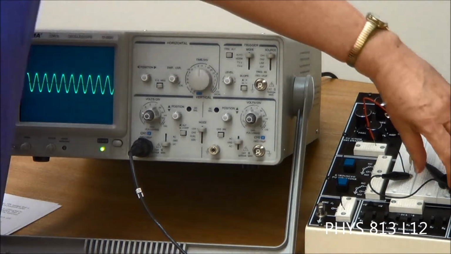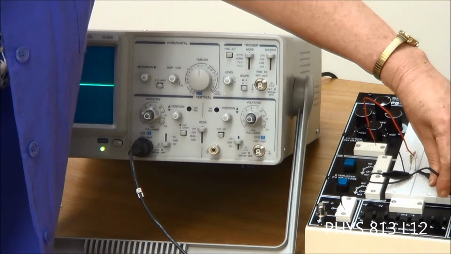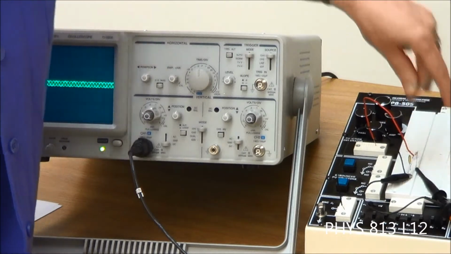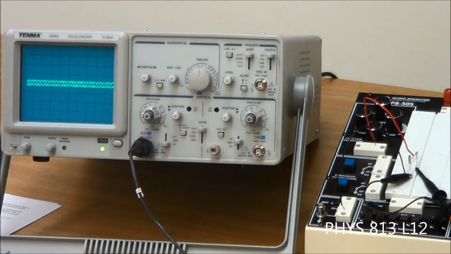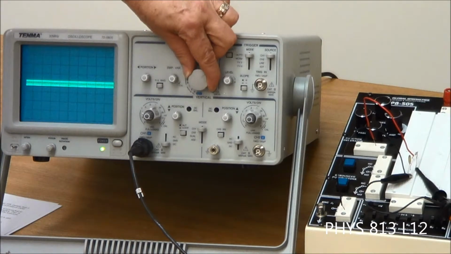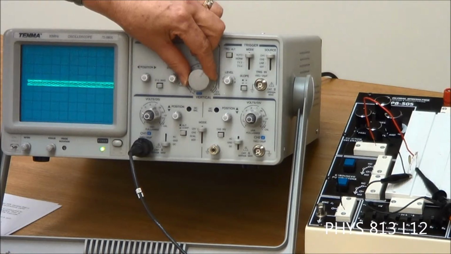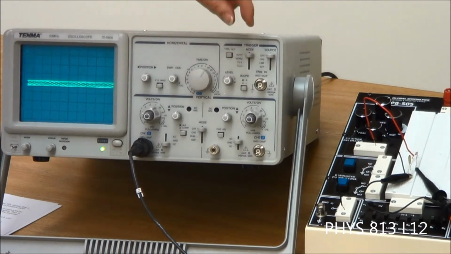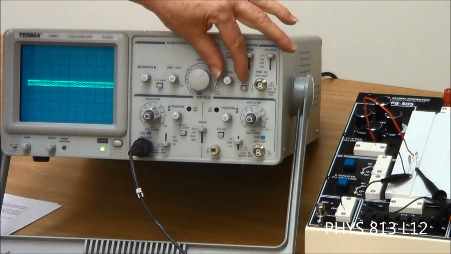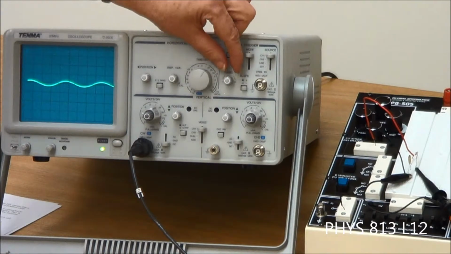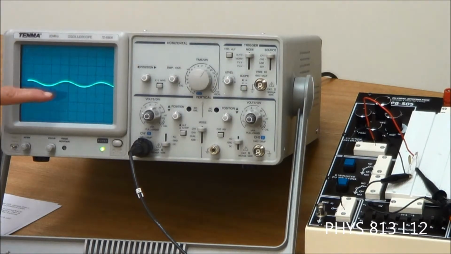Now let's look at what we get across the capacitor. Okay, so we get something that looks kind of strange. Well, let's change a couple of these things. Some of these you can just kind of change the knobs. Don't go too wild with them, but this trigger level will help you. Just change it a tiny bit one way or the other, and it should make the wave stop.